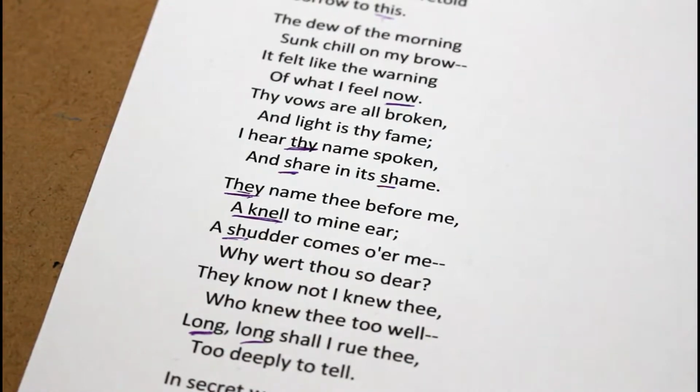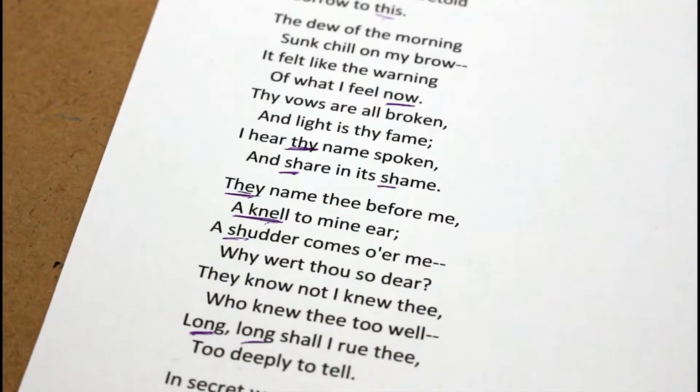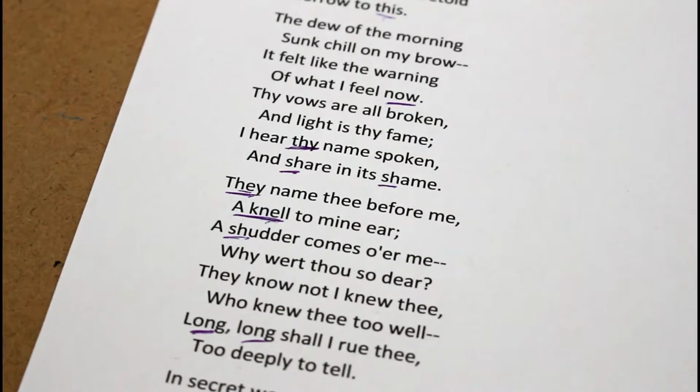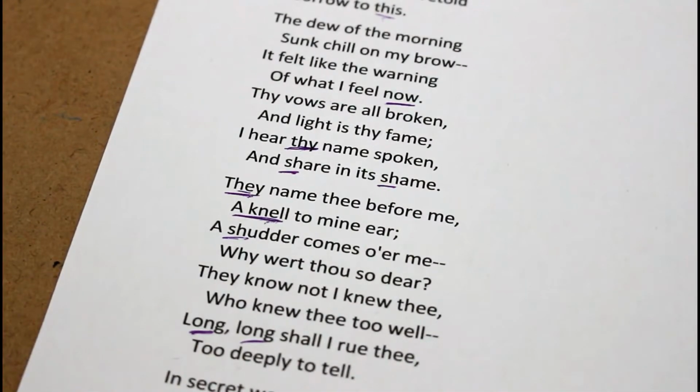"They name thee before me, a knell to mine ear." We get that knell as a death knell. Here it's like the death of a relationship. "A shudder comes over me." Now a shudder could have a kind of sexual connotation that links to the passionate clinch of their relationship, but also a deathly feel to it as well. It's something that links into the idea of coldness and the death of a relationship and dread.